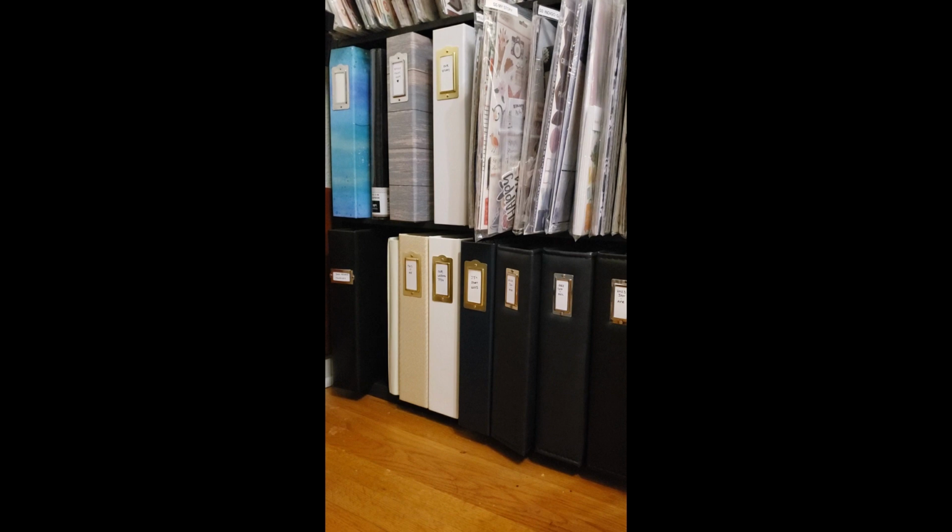So this view, if you've seen my room tour, I'll upload it in the upper right hand corner, is the bottom of my tower of paper. This is where I keep my albums that are in progress, things that I am going to repeatedly be going in and out of. My finished albums are in a different place, and we'll get to that in just a minute. But these are my in progress albums.